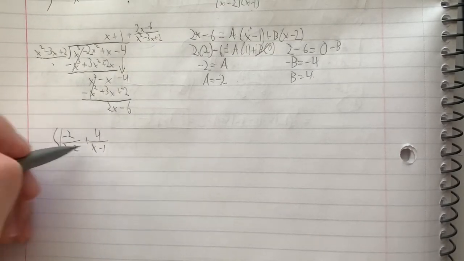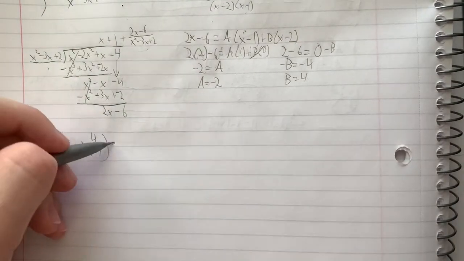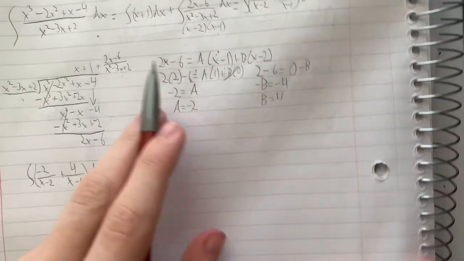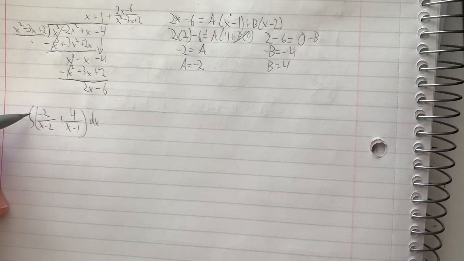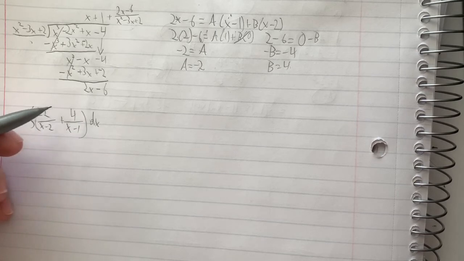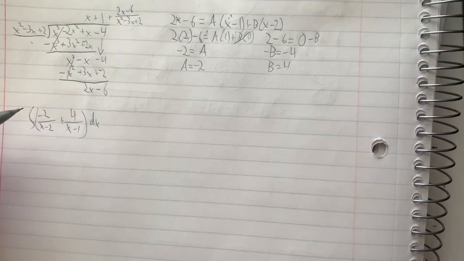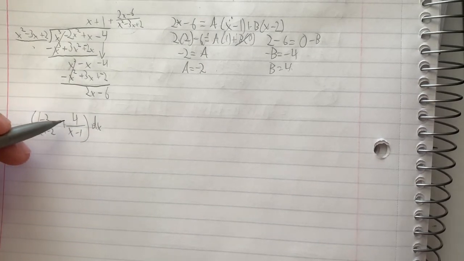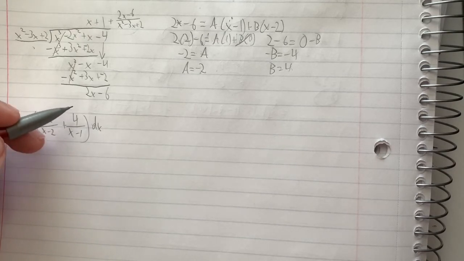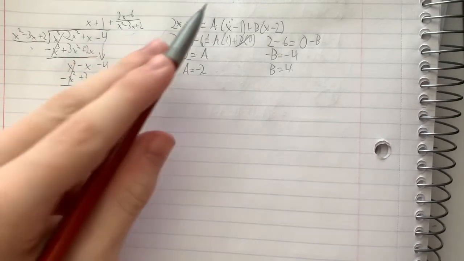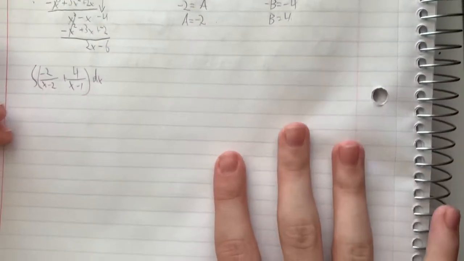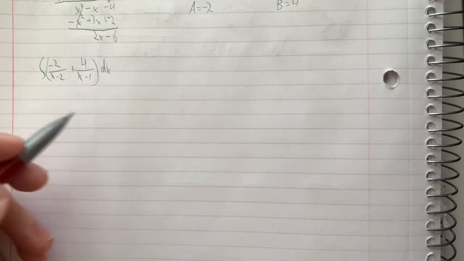You can even check with yourself to make sure that if you combine these fractions, you'd end up getting this one here. This would be negative 2 times x minus 1, which is negative 2x plus 2, plus 4x minus 8. So that'll end up being negative 2x plus 4x, which is 2x, plus 4 minus 8, which is not correct. Minus 2, plus 2 minus 8, which is negative 6. There we go. I faked myself out. So yeah, these two fractions are correct.